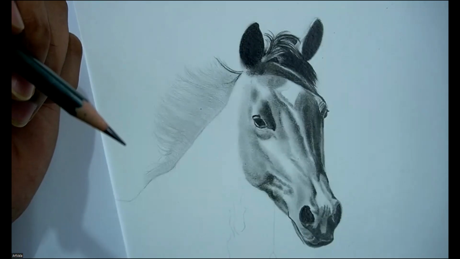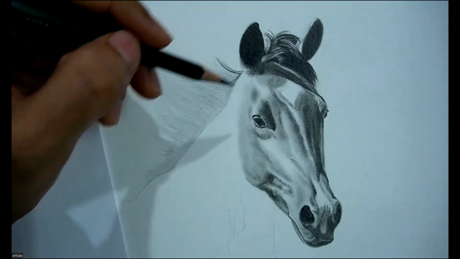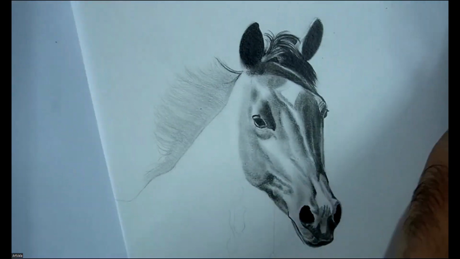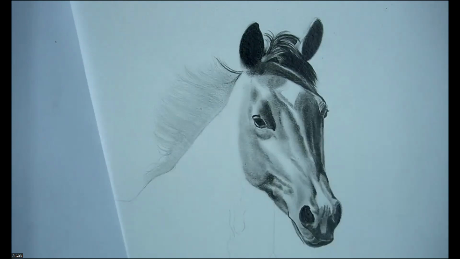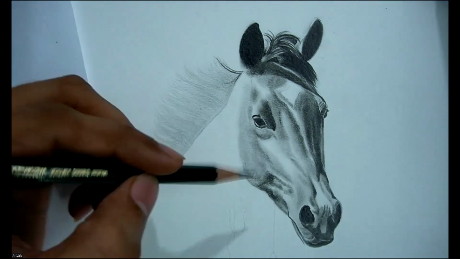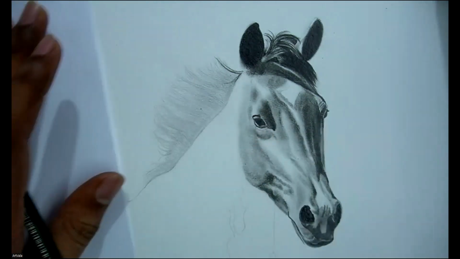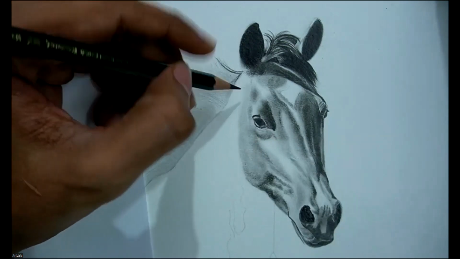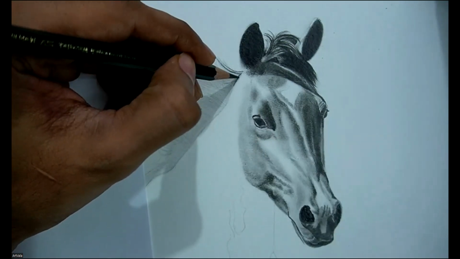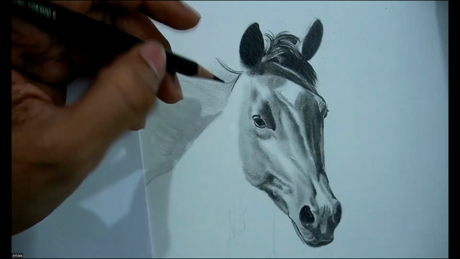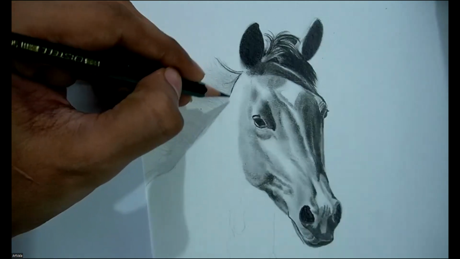So you have to be very careful in that area, and for such purpose, you have to use a sharp pencil.